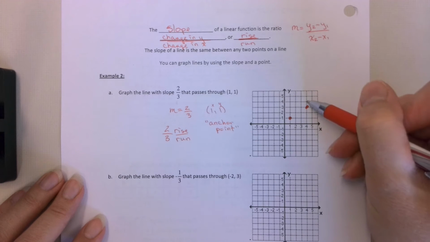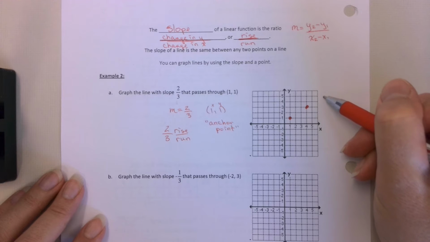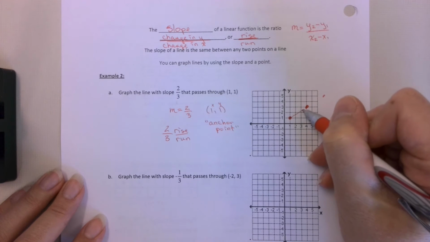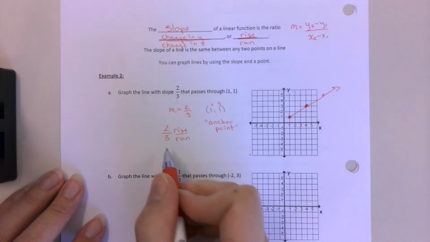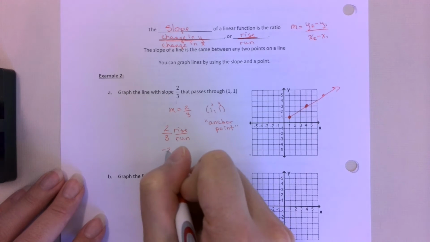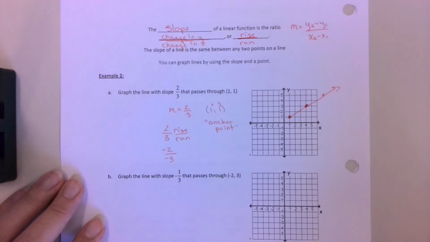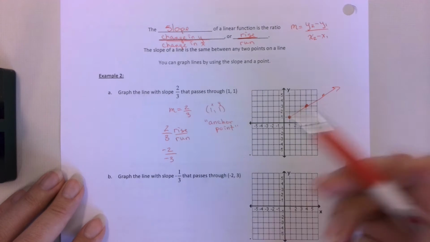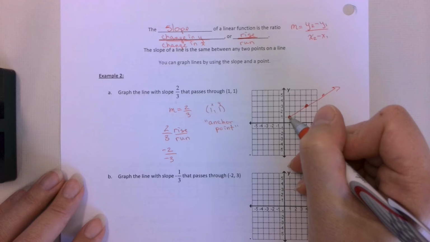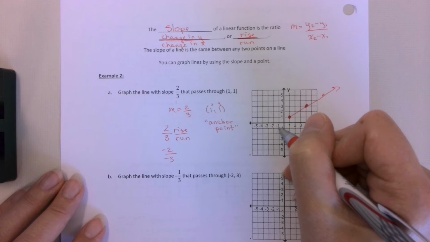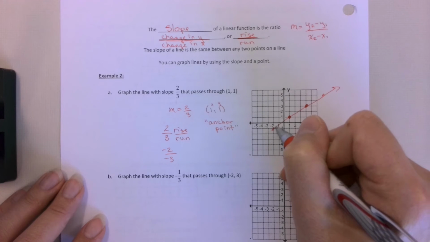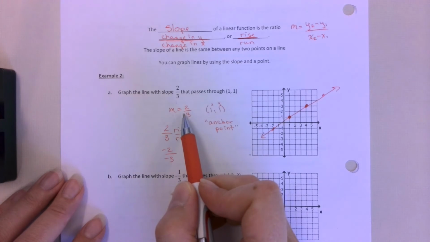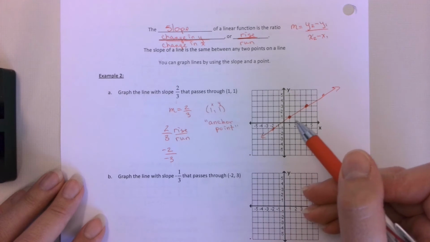If I go to do it again, up 2 over 3, I'm off the graph. So maybe 2 points is enough to make a line. But if I ran out of space, I want you to remember, I could do -2 over -3. And negative divided by negative is a positive. So if I would go from my anchor point and go down 2 and then left 3, I will also be on my line. Now, notice I had a positive slope and my line is going upward from left to right.